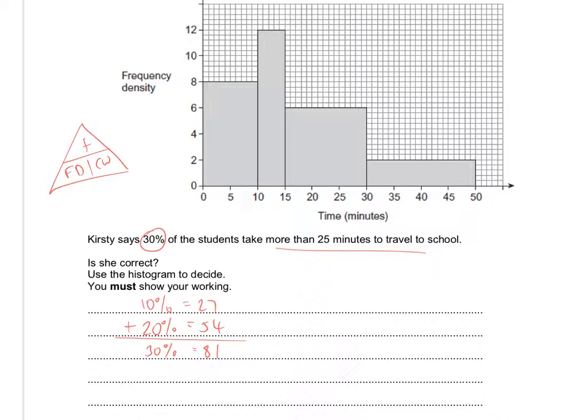Now to work this out here, we want to use our FD, CW and F triangle again. Now to work out more than 25 people, you're looking at drawing a line there and saying, look, we want these people here. So let's work on this bar first. Okay, that's quite easy. The class width of that is 20 because it runs from 30 to 50. 50 take away 30 is 20. So I know the class width is 20, and the frequency density, if we can read it off, is 2. So to work out the frequency, cover up F, FD times by CW. So 20 times 2 is 40 people in there.